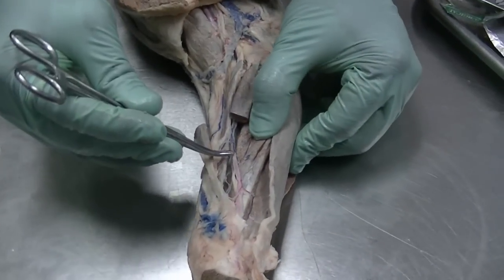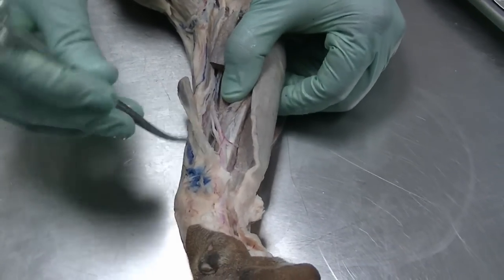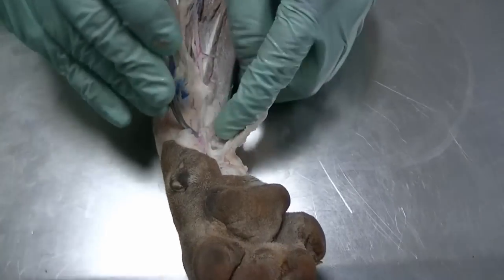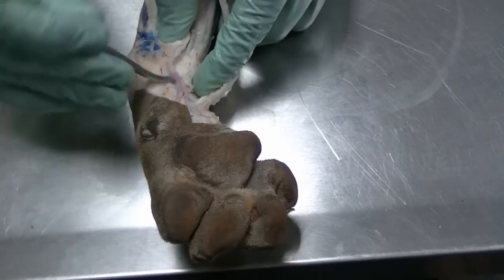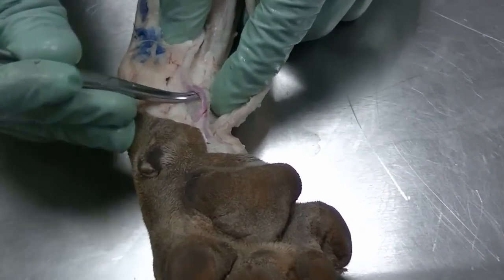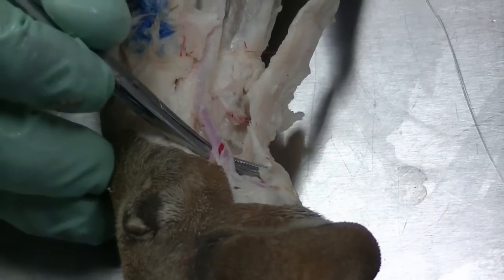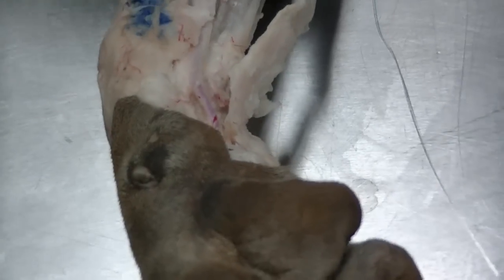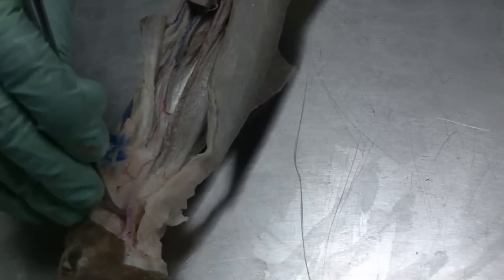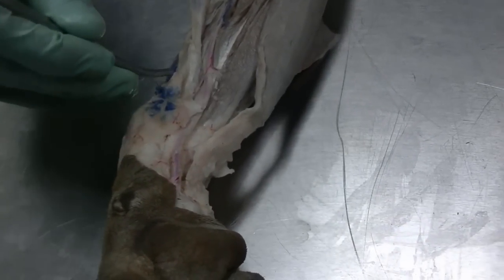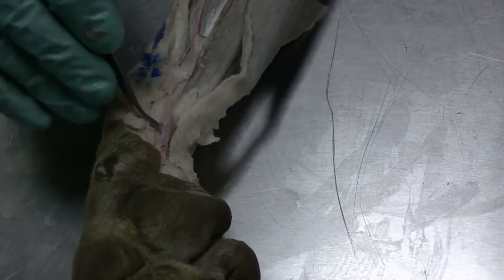Okay, but then further continuation of the median, as it goes further below the carpus, here it splits into many branches, and that branching is called the superficial palmar arch. The caudal interosseous goes deeper and also anastomoses with some of the branches of the radial artery to form the deep palmar arch, but we're not going to really identify that.